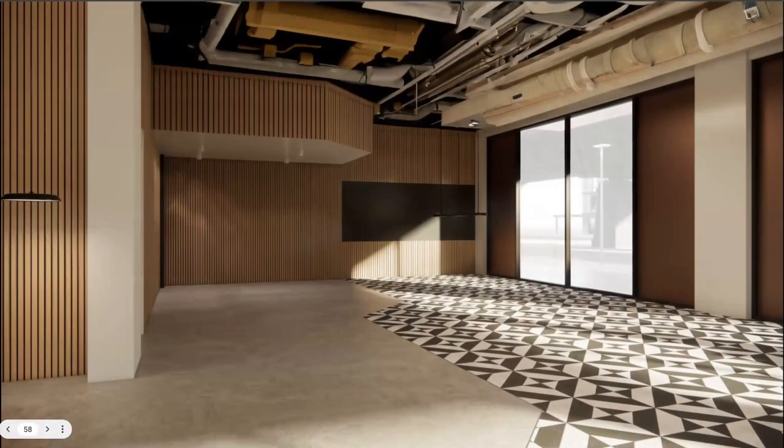So starting with sequencing. A simple visualization like this can be easily understood by anyone in the trades, contractors and subcontractors alike. Seeing the project in its context makes it extremely easy to understand and to visualize what it'll be like on site.